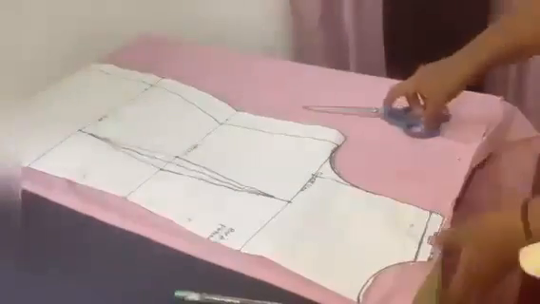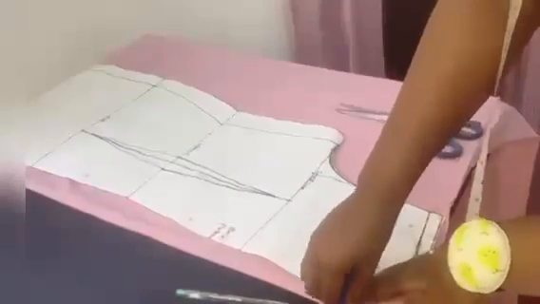So I'm going to start cutting. So this is for the back. I'll start cutting this out now. Then this part, I'll just blend this in for the back.